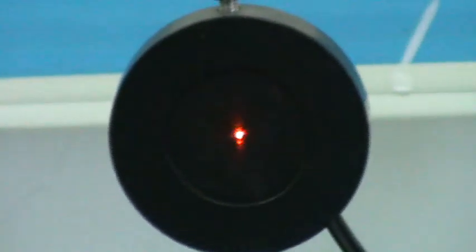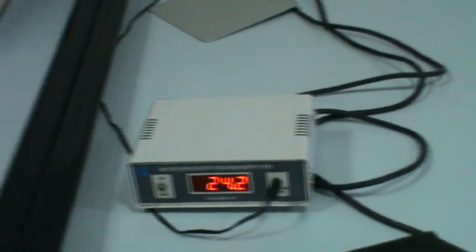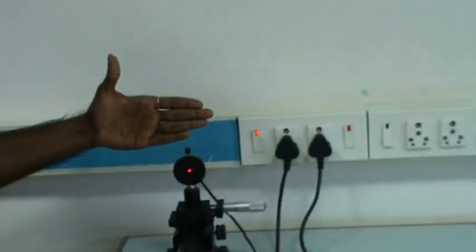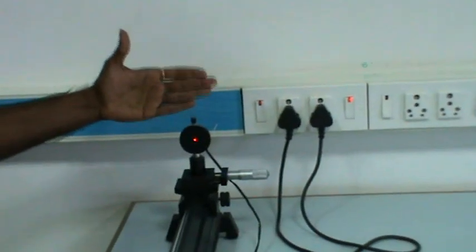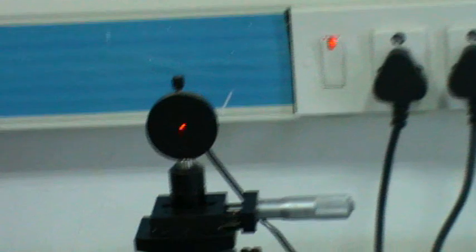Right, because now it gets focused. Always remember, the incoming beam should be perpendicular, right? If it is tilted, the intensity could be different. So we need to take care of that. Now I need to introduce an obstacle.